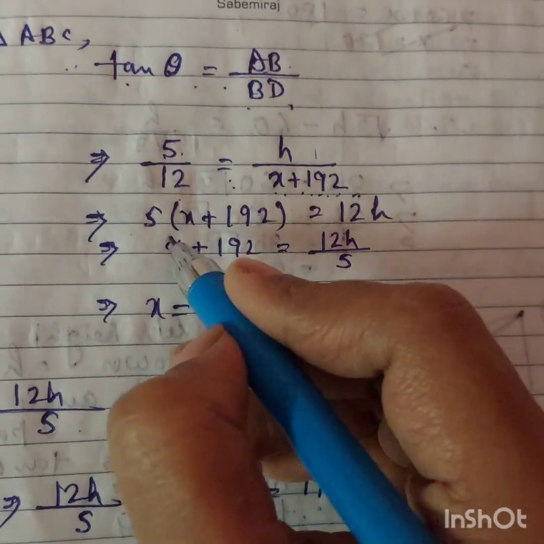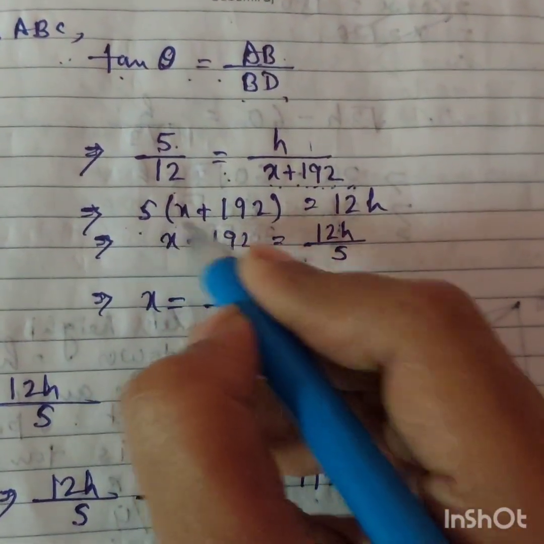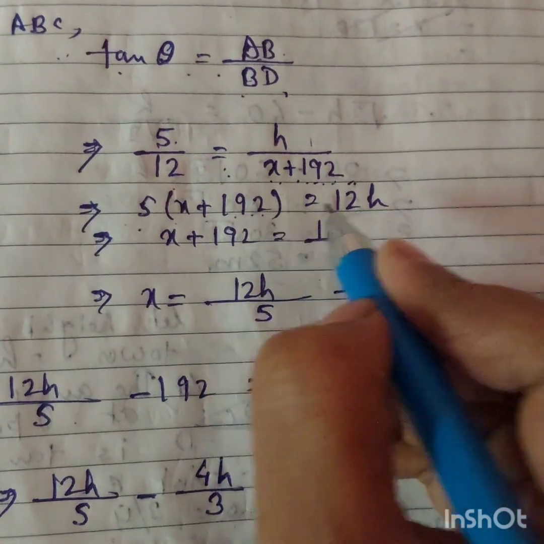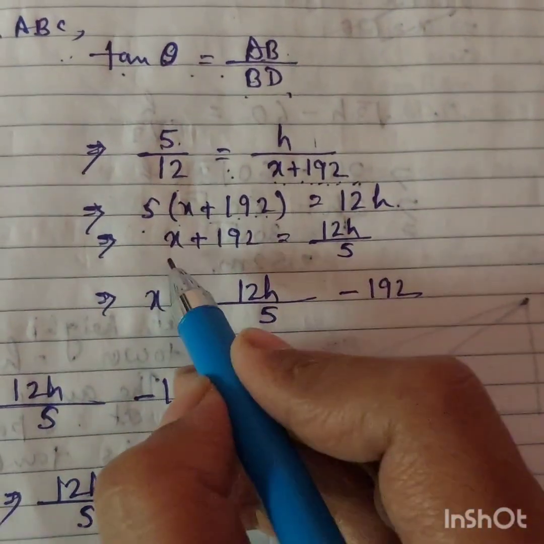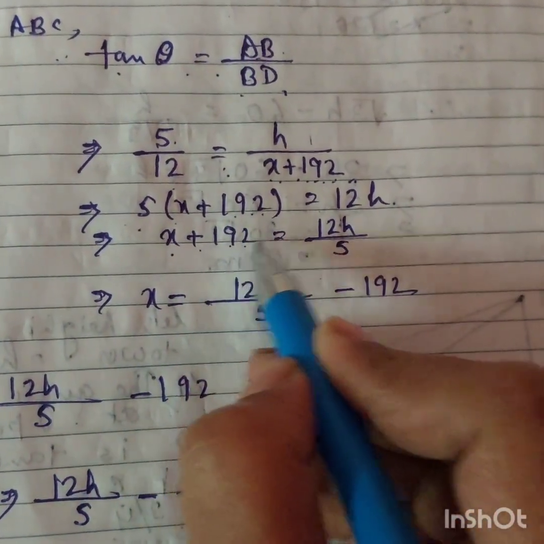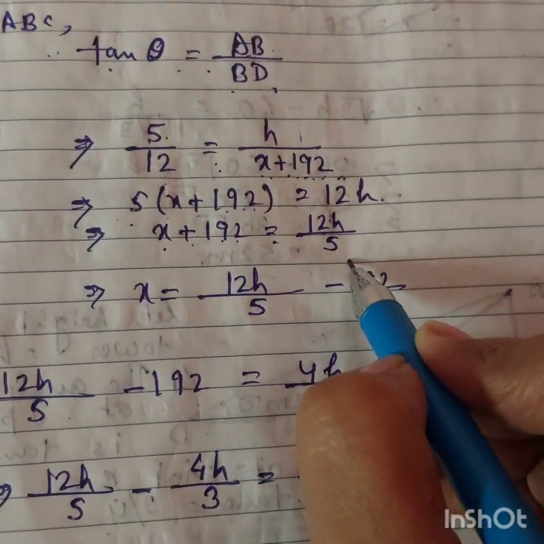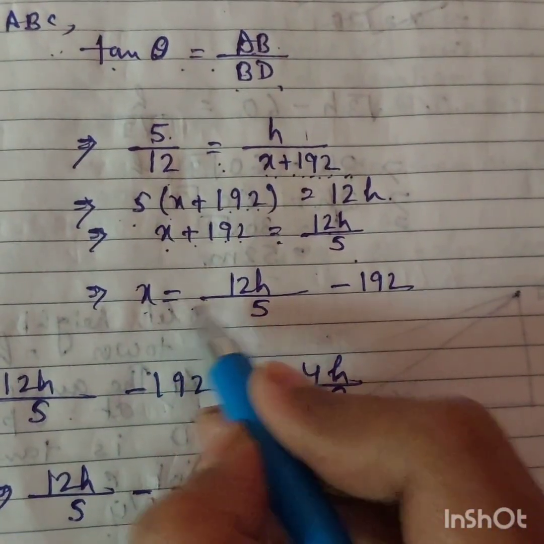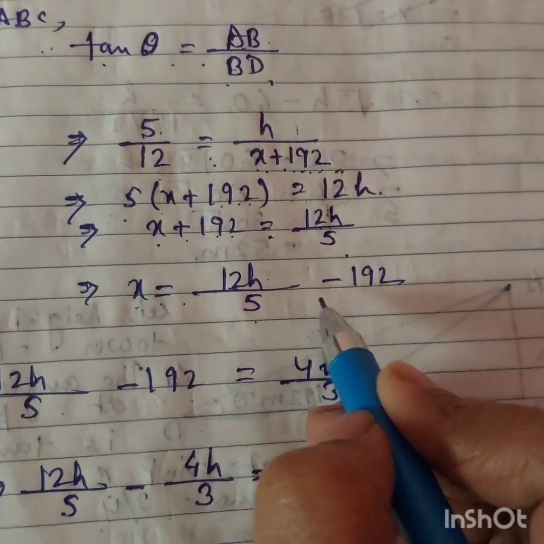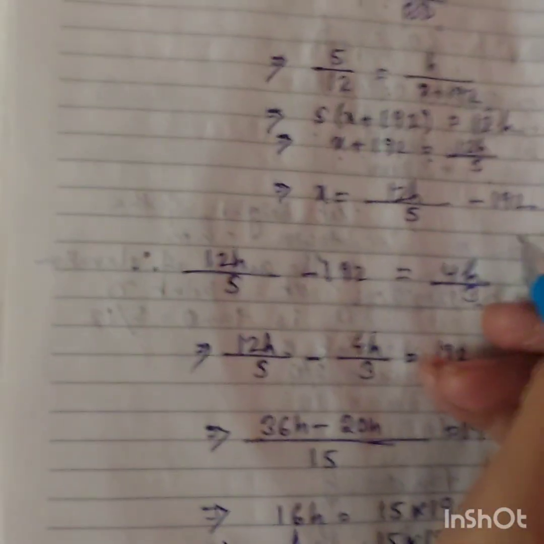Now do cross multiplication. We will get 5 into (x plus 132) is equal to 12h. So x plus 132 is equal to 12h by 5, that implies x is equal to 12h by 5 minus 132.